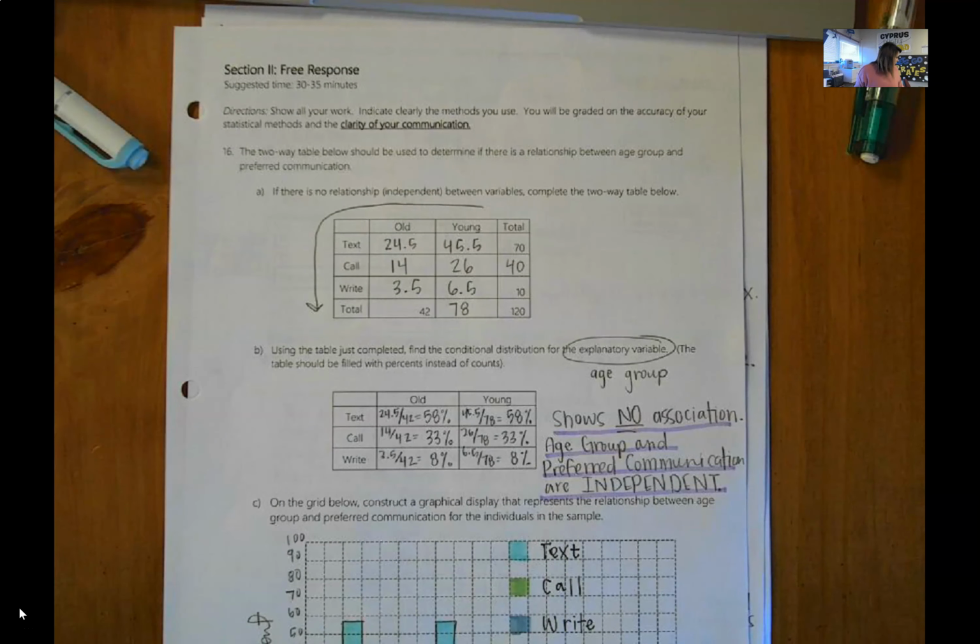This arrow is reminding you that when you find your conditional percents, you do it this way, meaning you divide each one of these categories by 42 and each one of these categories by 78. It does not even matter what is over here in this table total.